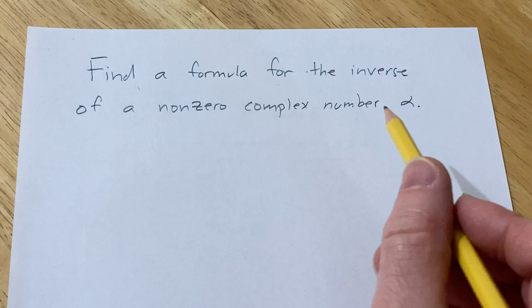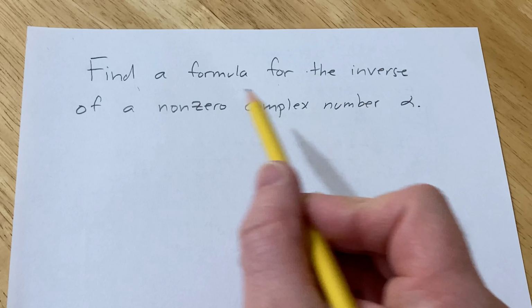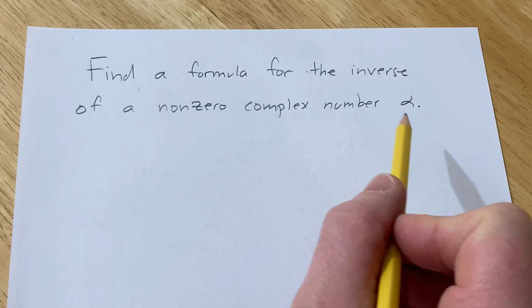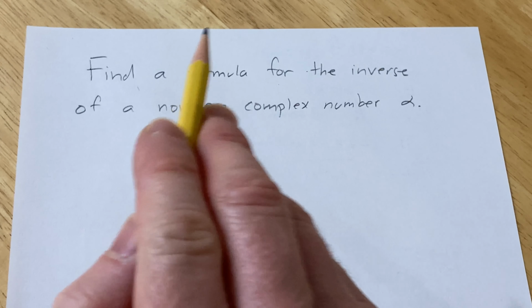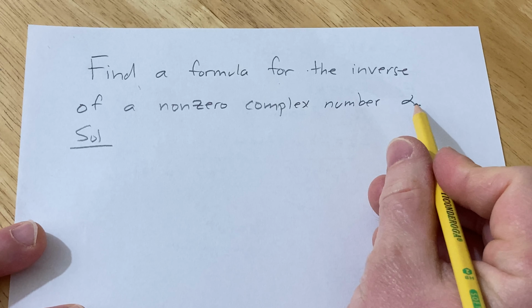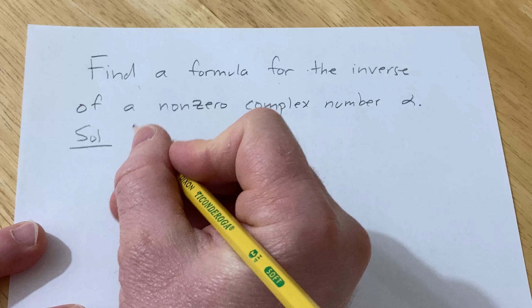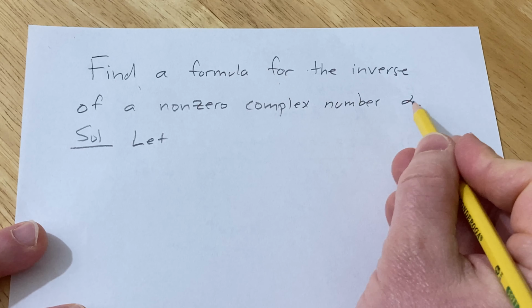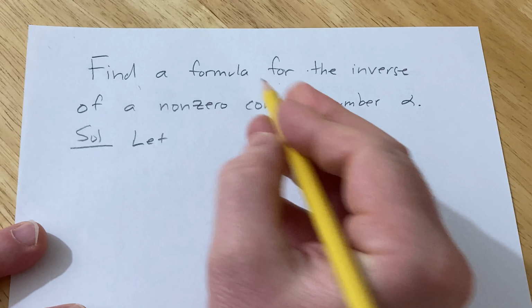Hi, in this video we're going to find a formula for the inverse of a non-zero complex number alpha. So let's go ahead and just do it. Solution. So let's go ahead and write alpha in a different way. So let's identify the real part and the imaginary part of alpha.